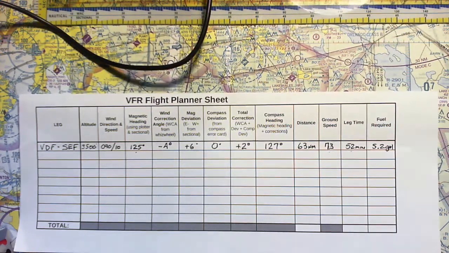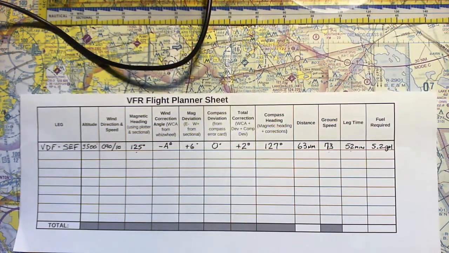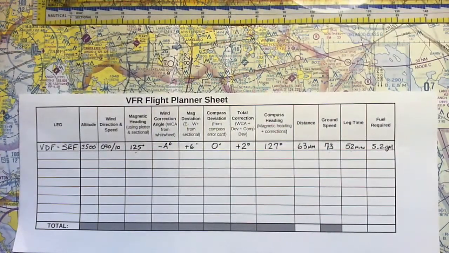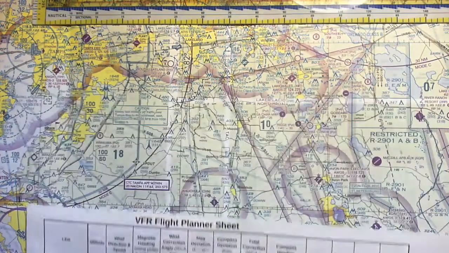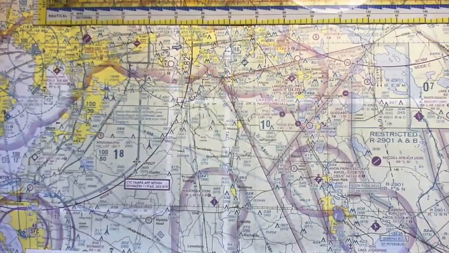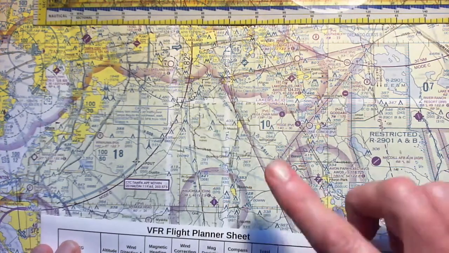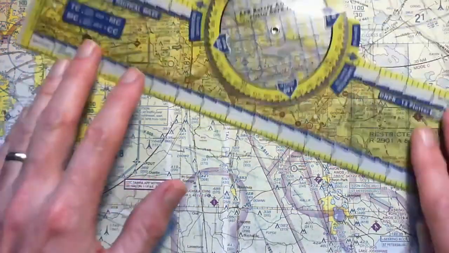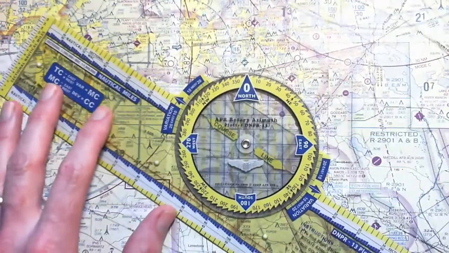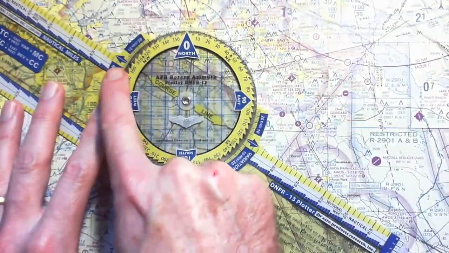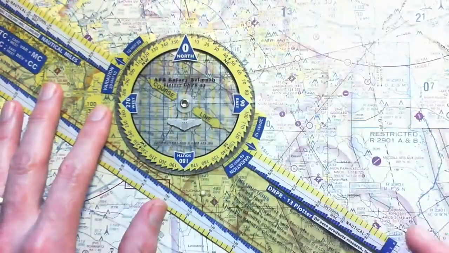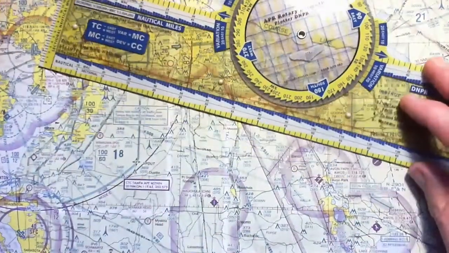So now I've got my flight plan all worked out from Tampa Executive down to Sebring. And now all I have to do is turn the process around and go back the other way. Well, my winds haven't changed. The only thing that's really changed is what's my heading? Well, the heading's going to be 305 degrees going back the other way. You notice I didn't even have to turn the wheel because I already had it set. So it's going to be 305 degrees.